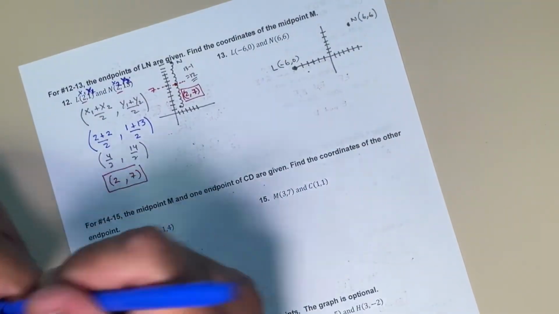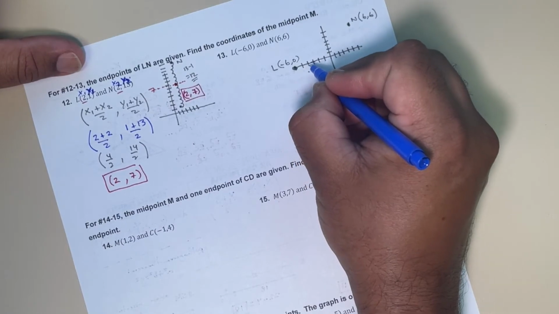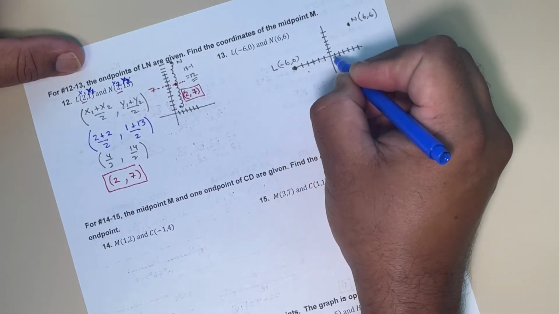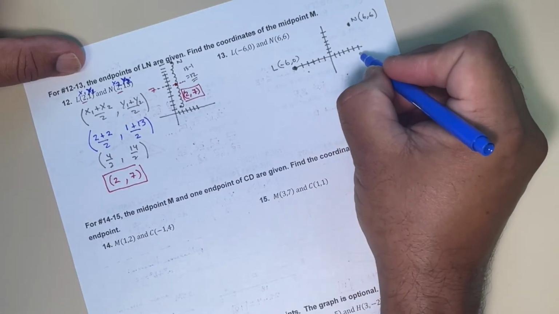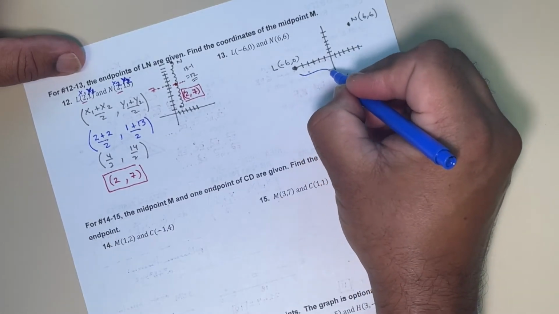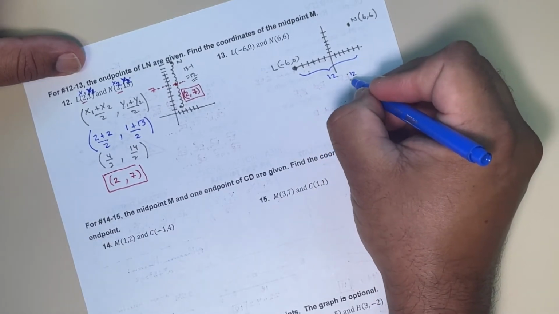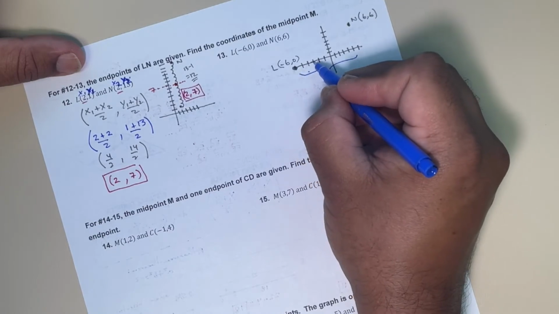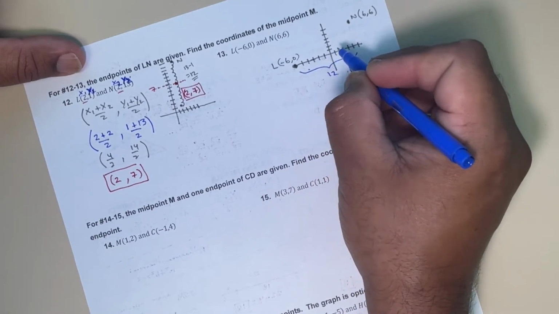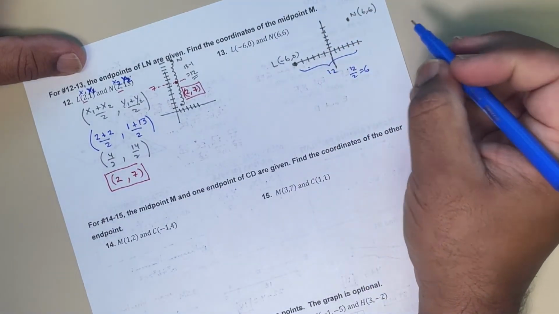So if I count from one to another, I'm going to go 1, 2, 3, 4, 5, 6, 7, 8, 9, 10, 11, 12. So I counted over 12. Half of that is going to be 6. So I count from here, 1, 2, 3, 4, 5, 6. It's going to put me right in the middle. So my midpoint's going to be somewhere on the middle line.